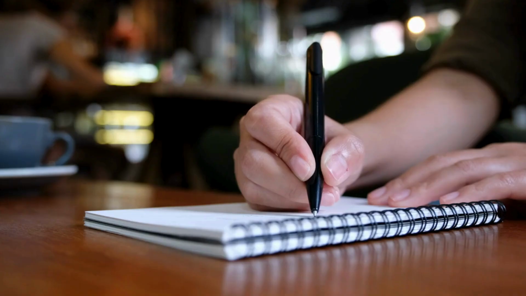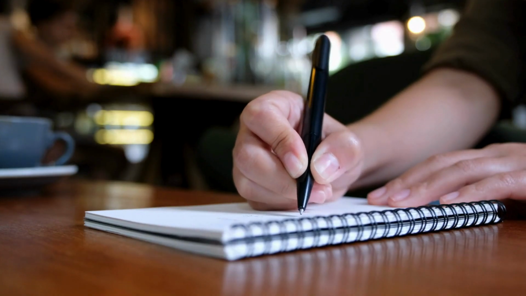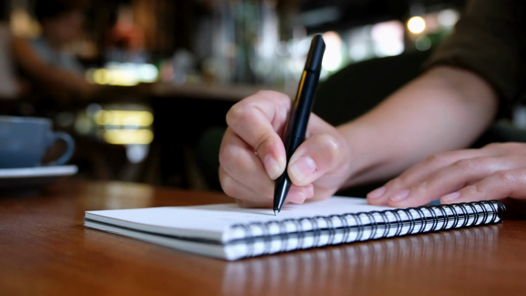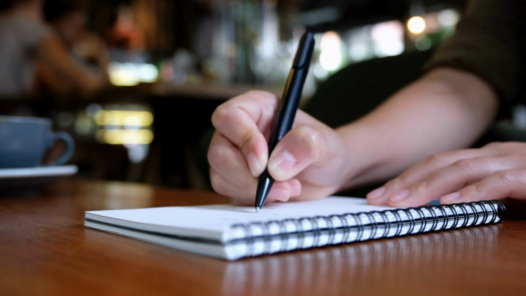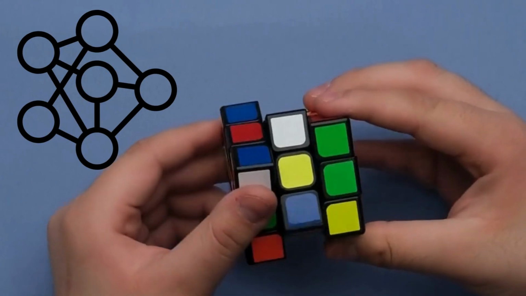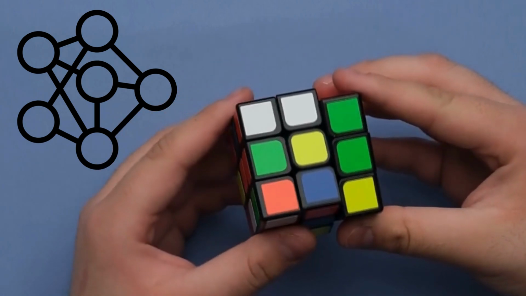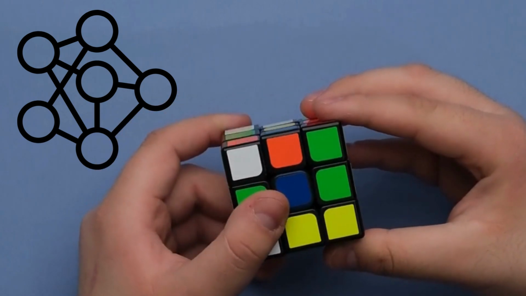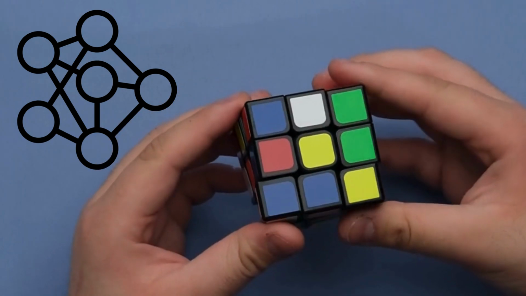You can have students write down the notation for a simple algorithm, then have them perform it on their cube to see the outcome. They are learning the core principle of coding: a specific sequence of commands produces a predictable result. You are not just solving a puzzle, you are executing a program with your hands.